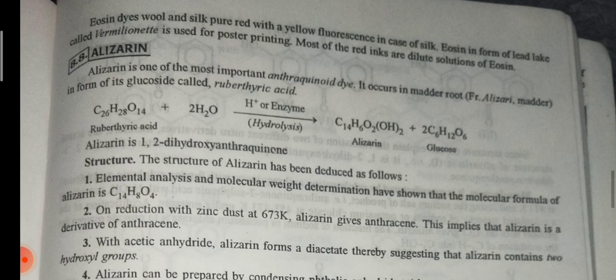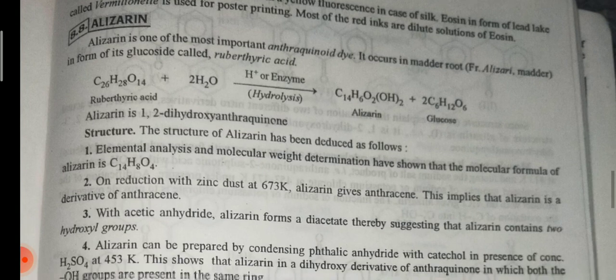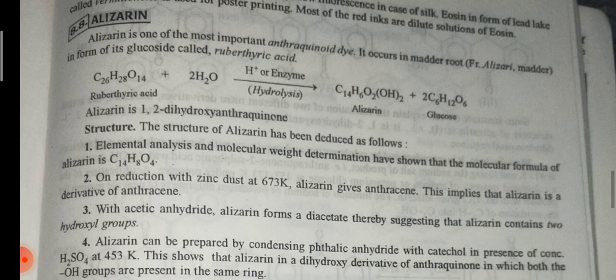Alizarin. Alizarin is one of the most important anthraquinoid dyes. It occurs in madder root, Rubia tinctorum, in the form of its glucoside called ruberythric acid. Alizarin is 1,2-dihydroxyanthraquinone. Structure. The structure of alizarin has been deduced as follows.